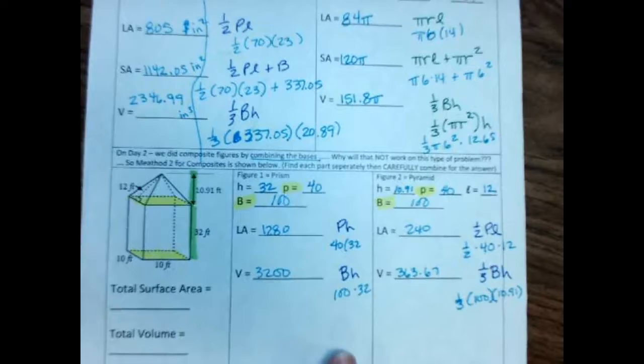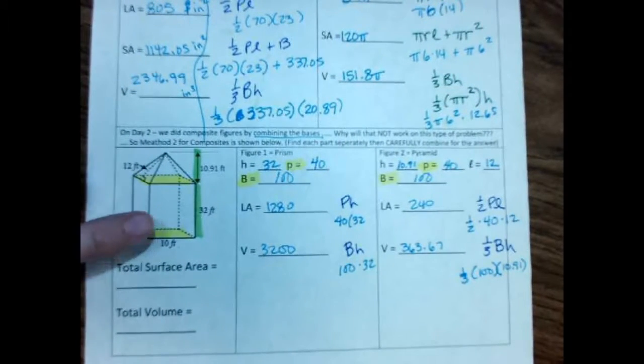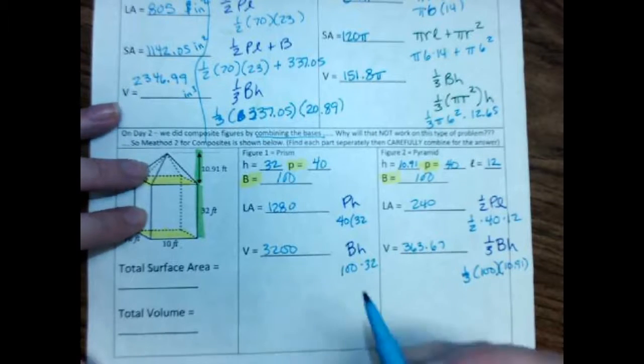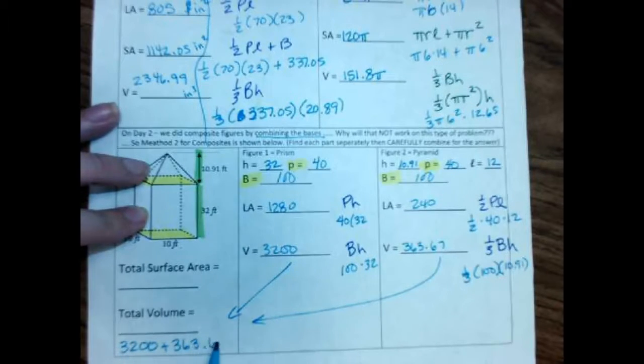Volume is always pretty easy to do because it's just the volume of this one plus the volume of that one. We're talking about if I poured liquid in, how much would it hold? Well, the volume of the whole thing is just the volume of the two added together. So I just take these two numbers and add them together to get this one here. So I'm just going to do this to get this number here on my calculator.